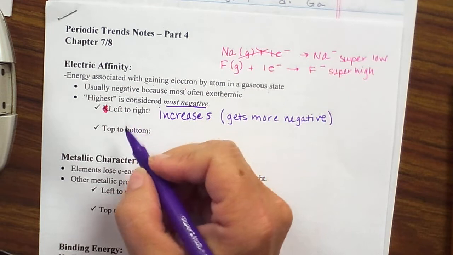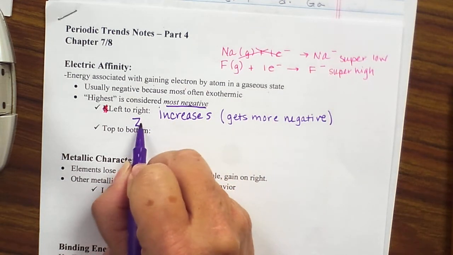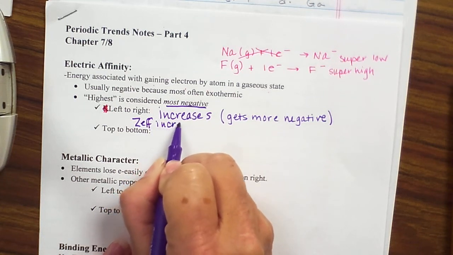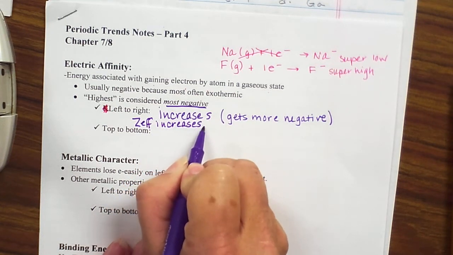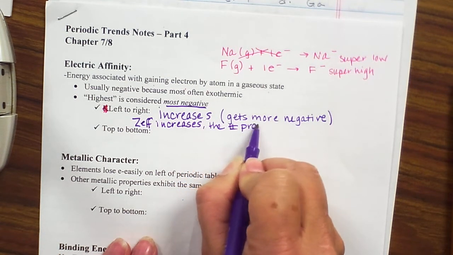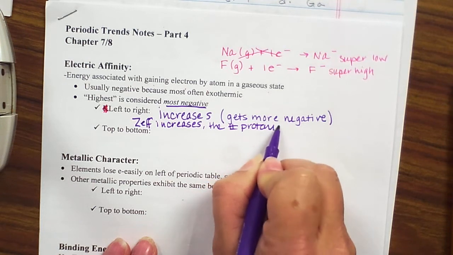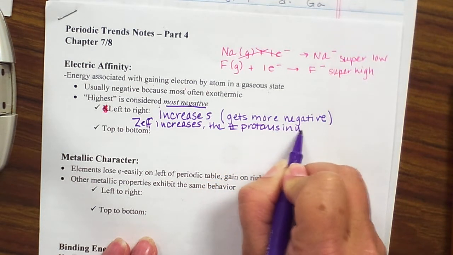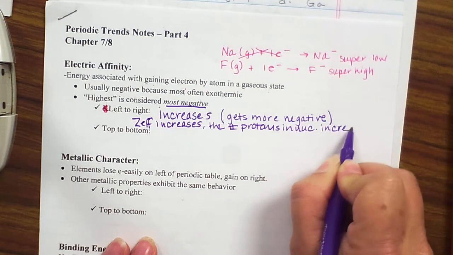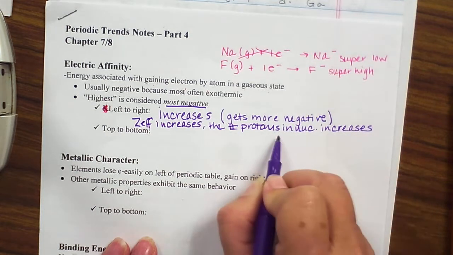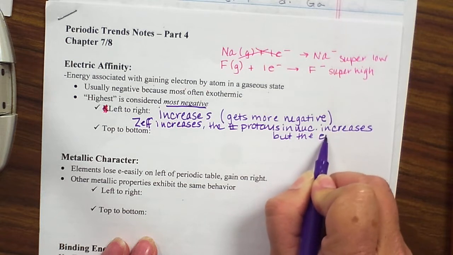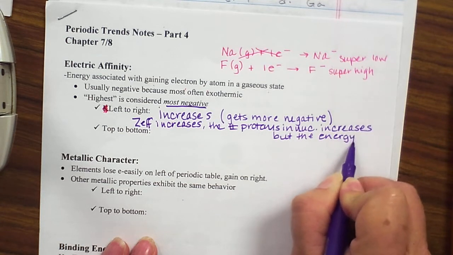And it increases because of the Z effective: the number of protons in the nucleus increases, but the energy level stays the same. This is the kind of answer they're looking for.